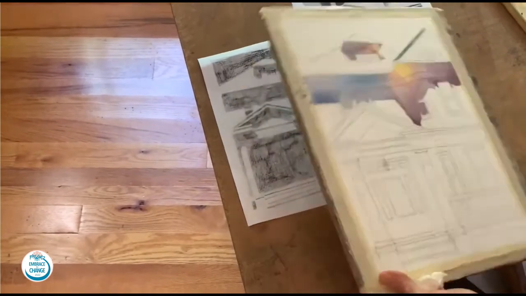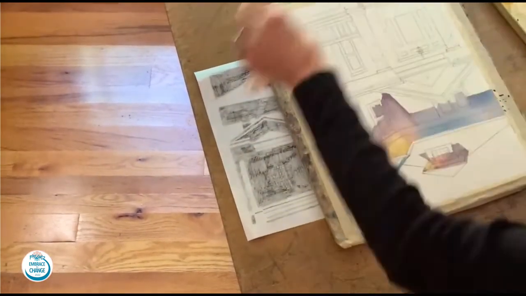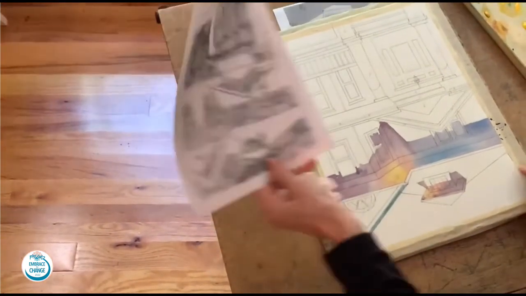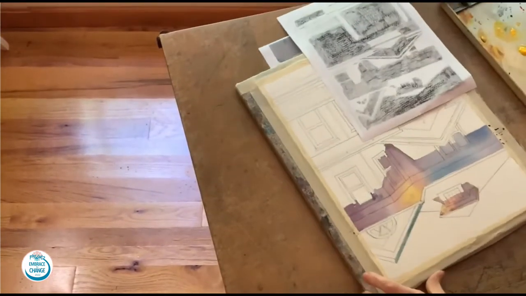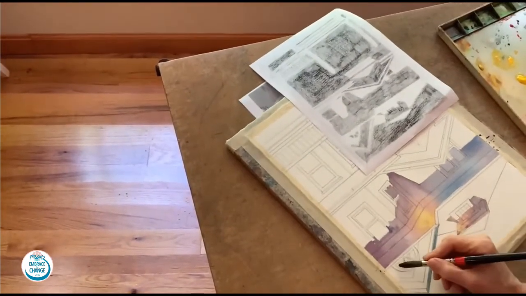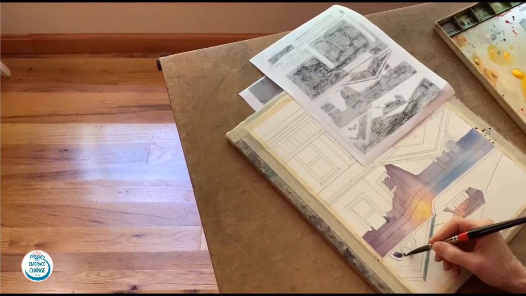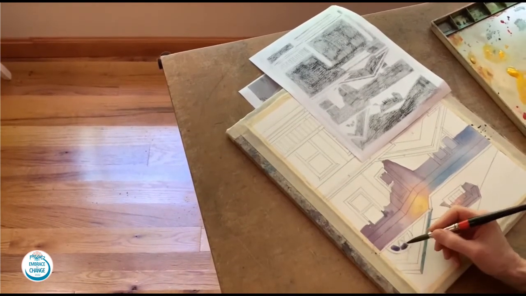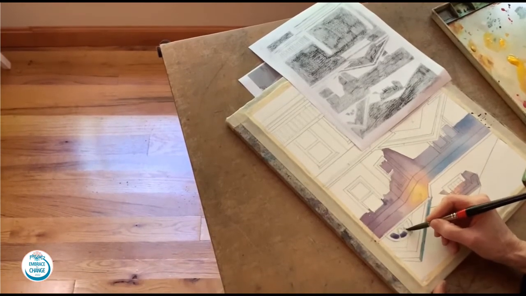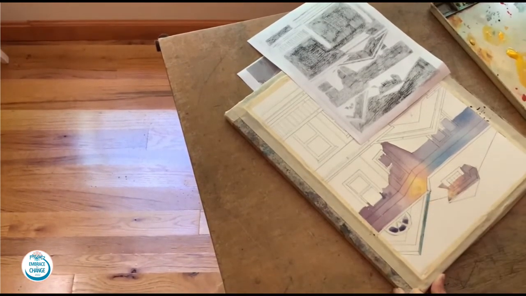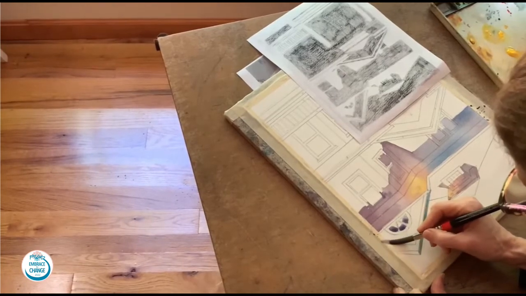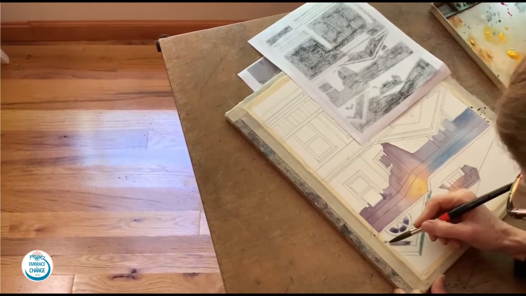I think while I'm up here, I'll turn this upside down. I'm going to turn my shadow map upside down so I can see where I am and just continue on. And I've made all my yes/no decisions on my shadow map, which makes painting this pretty easy.